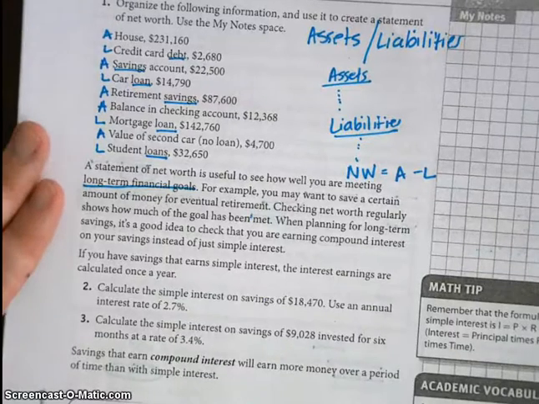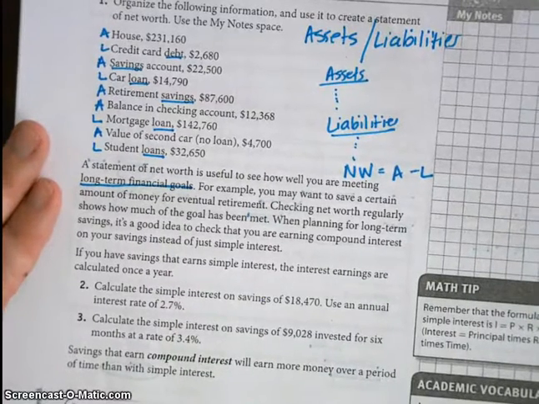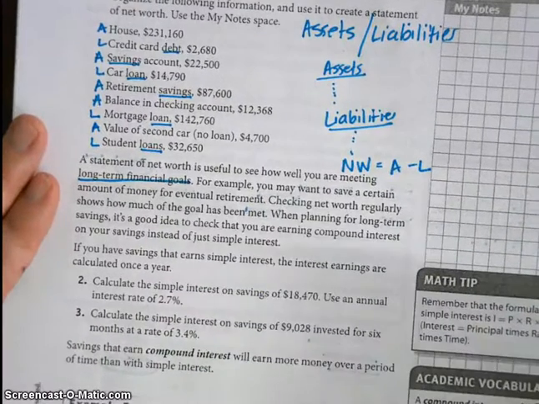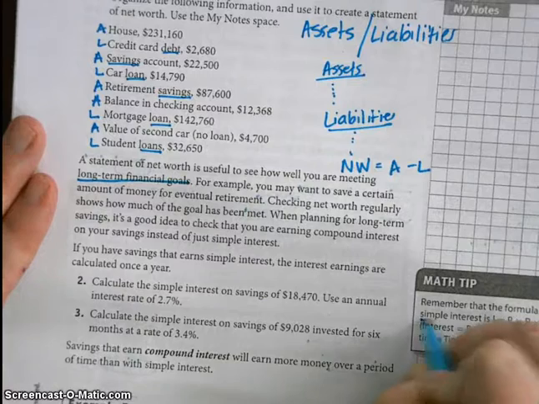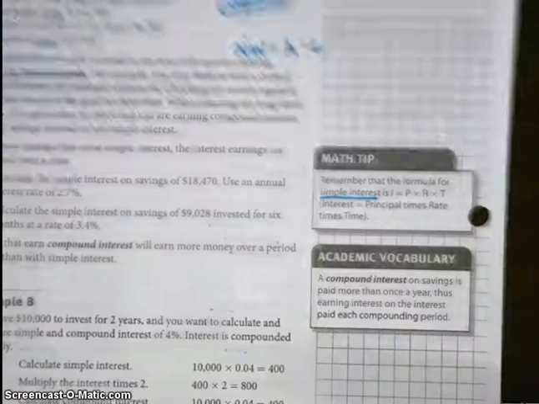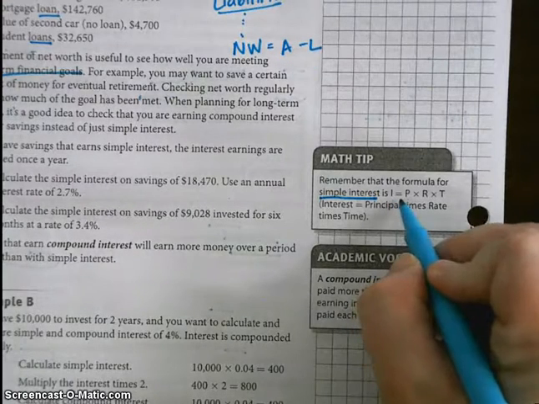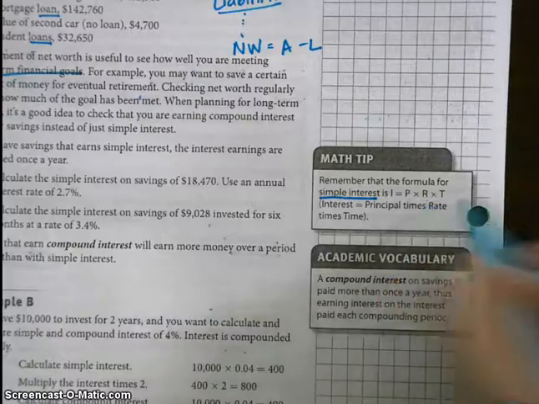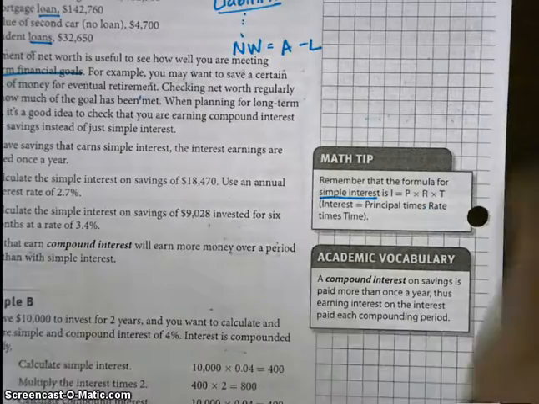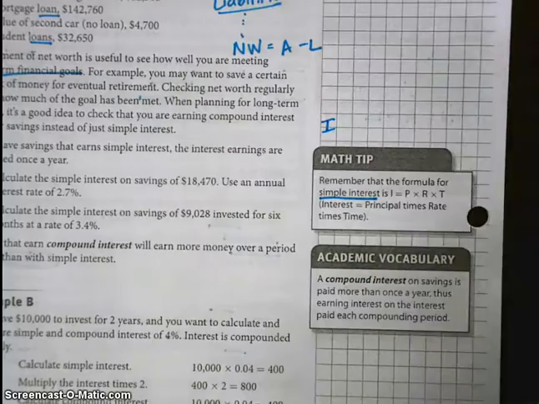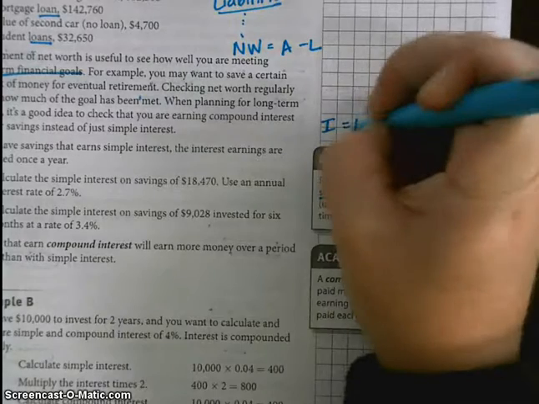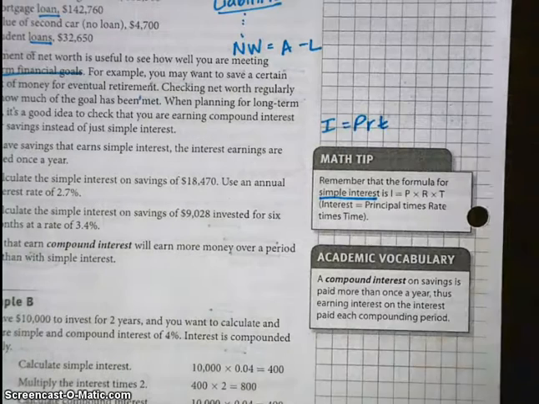The next thing we're going to talk about is interest. We have two types of interest. We have simple interest, and we're going to go off to the side on this one. Simple interest is calculated by interest equals principal times rate times time. So I, interest, equals PRT is how we write that one.